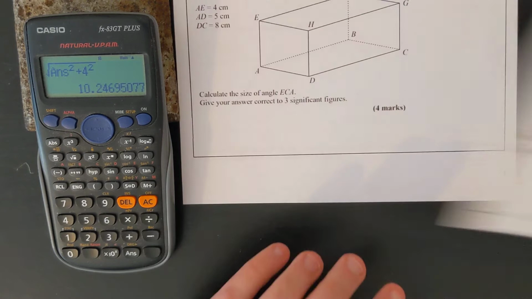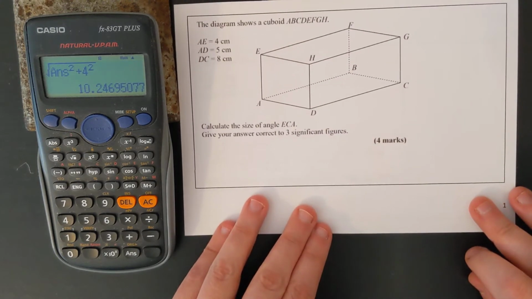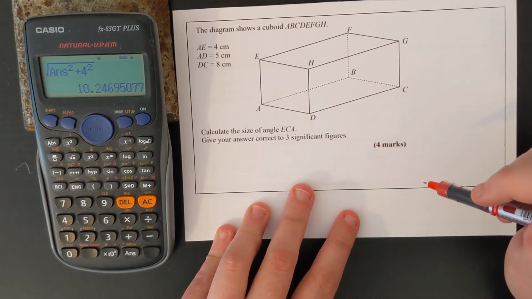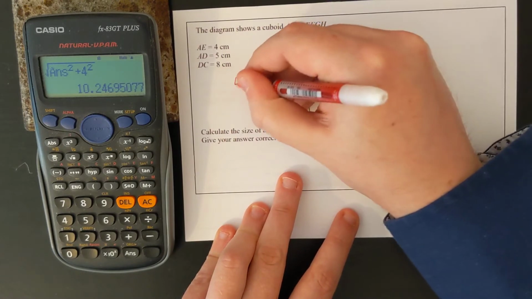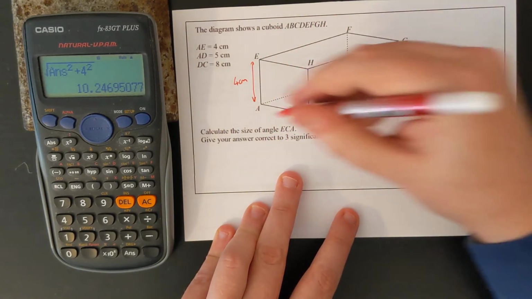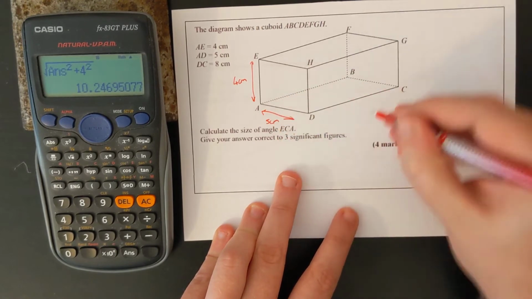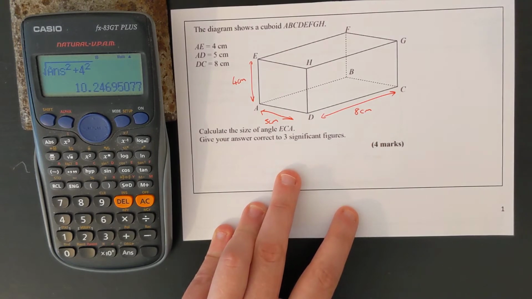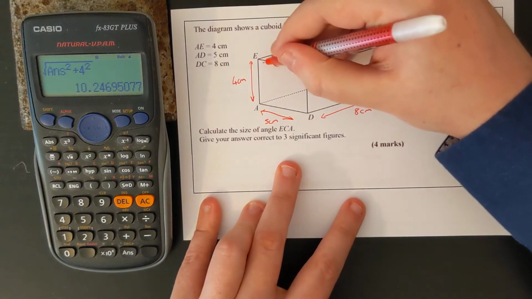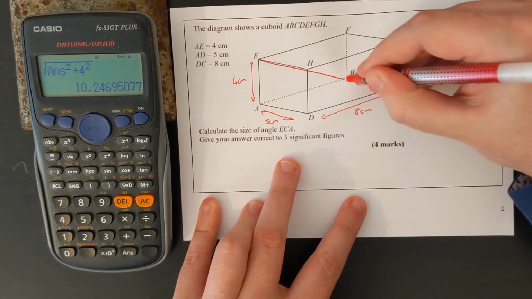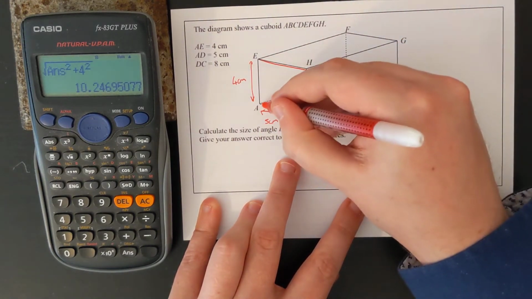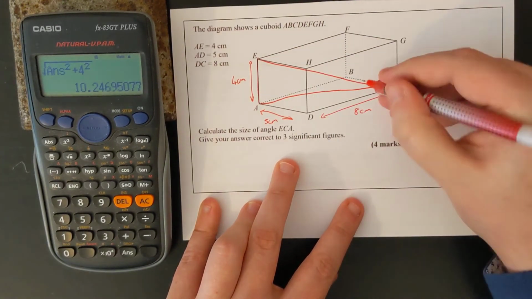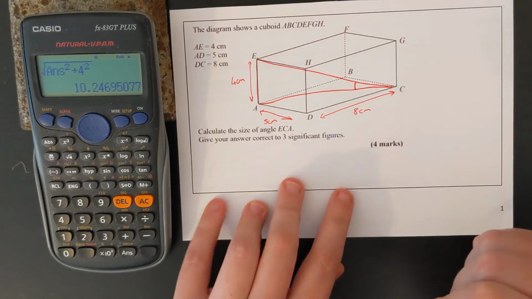We move on to another question, which uses exactly the same cuboid, which is helpful because I'm already familiar with some things here. I know 4 centimetres, 5 centimetres and 8 centimetres as my dimensions. We're already given those in the exam. I'm asked to find the size of angle ECA. Again, I'm going to draw that on my diagram, E to C to A. You may be able to do this in your head, but I certainly cannot. It's this angle here that I want.